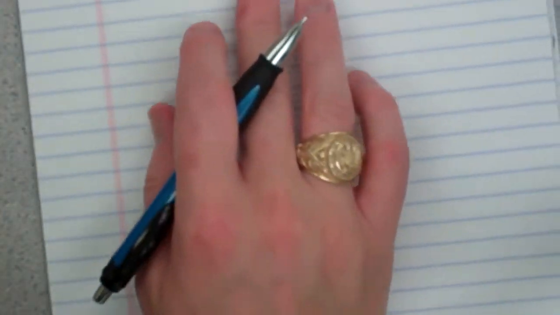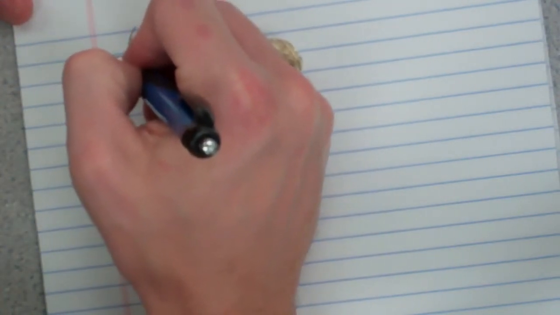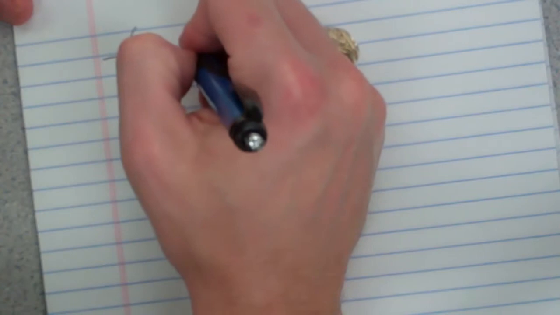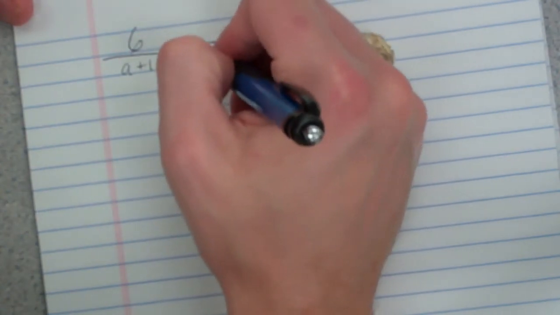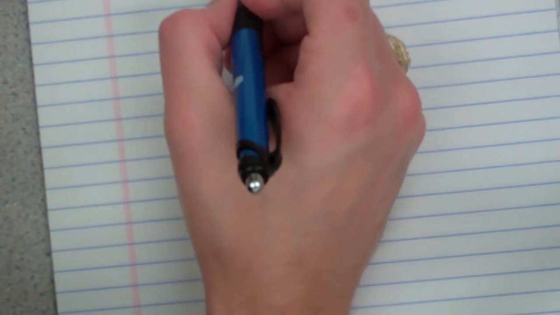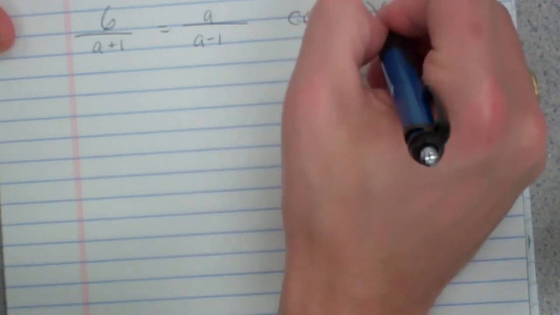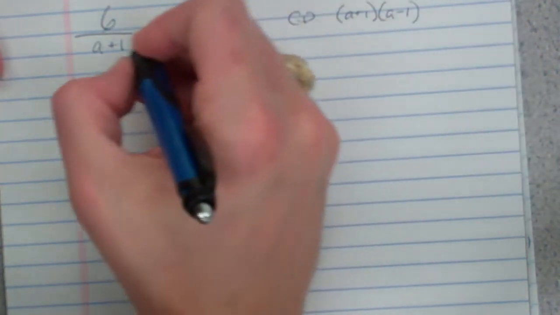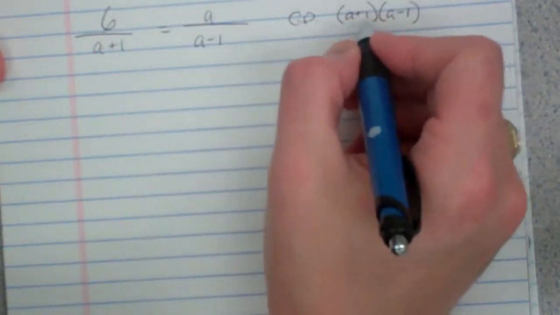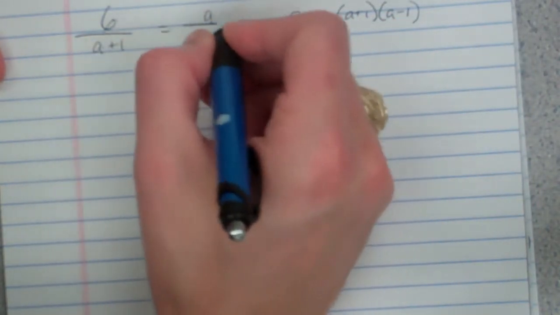Okay. This is the last one. 6 divided by a plus 1 equals a divided by a minus 1. All right. Now, can I factor anything? Nope, I can't factor anything. So what's my common denominator? My common denominator needs an a plus 1 and an a minus 1. So I'm going to rewrite this with this common denominator multiplied at the top of each fraction.